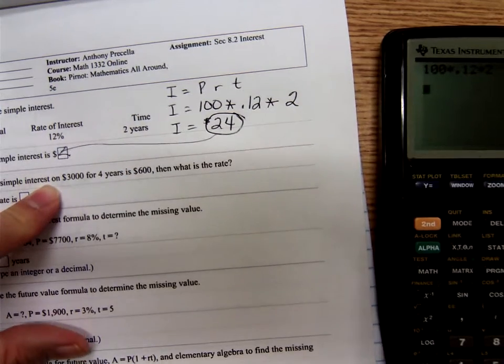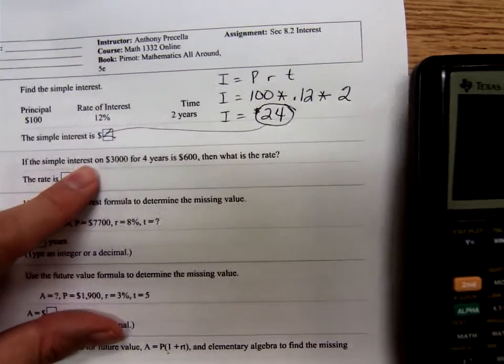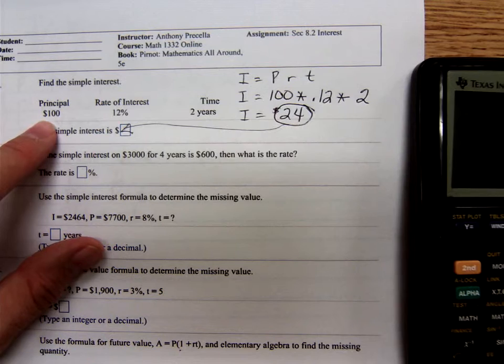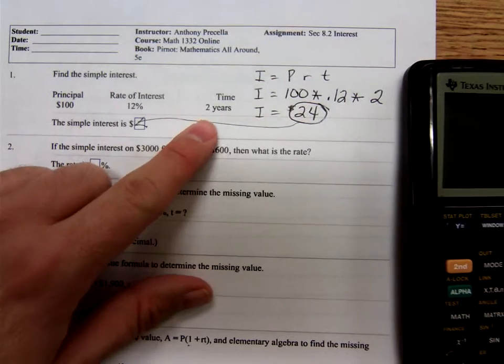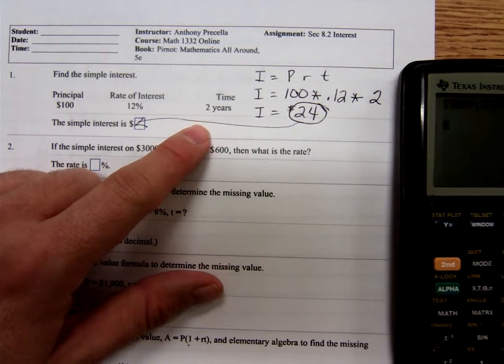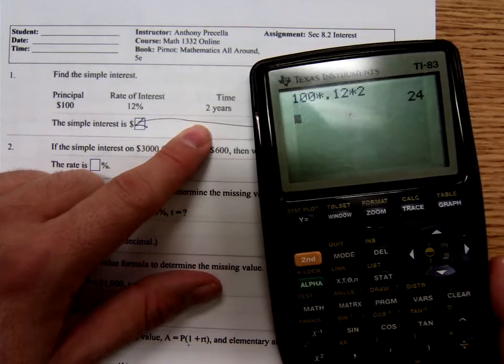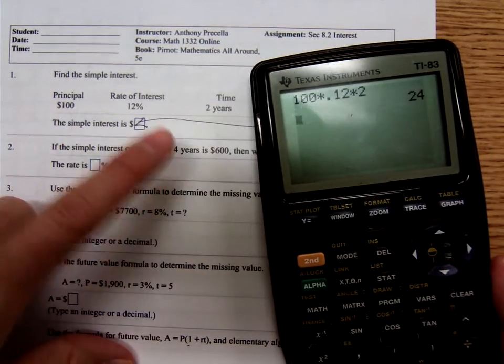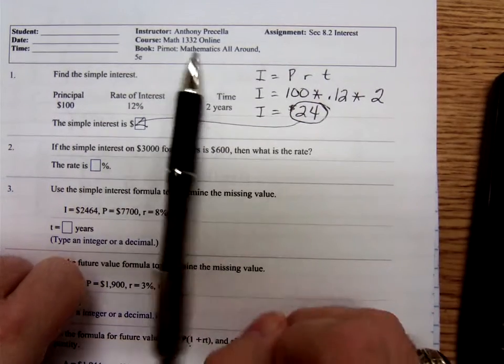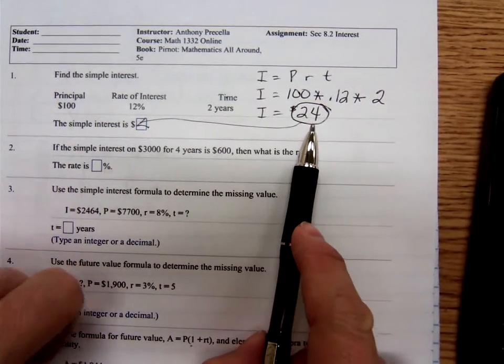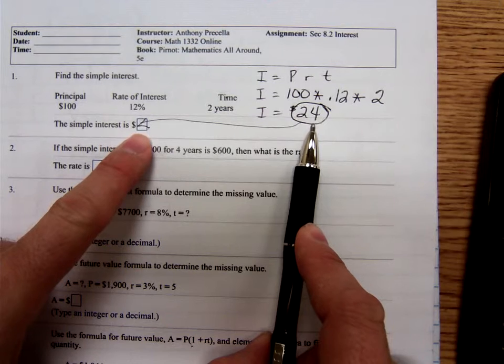Now, if it had actually asked, well, okay, suppose you invested $100, at the end of the 2 years, how much do you have in your account? The answer wouldn't be $24. The answer would be 124. But here all they're asking is for the amount of interest, so 24.